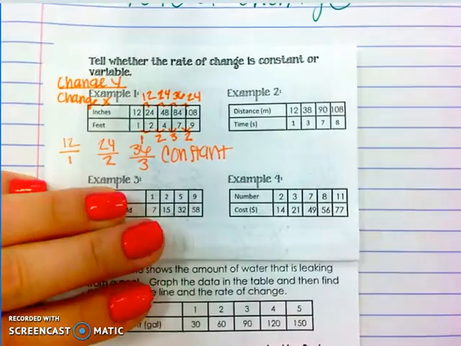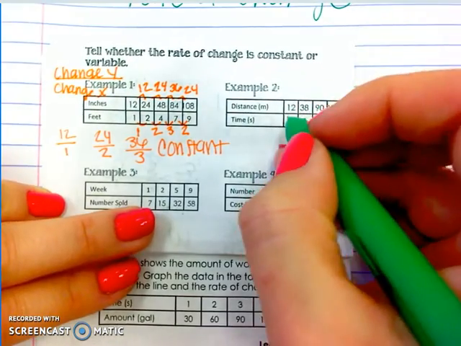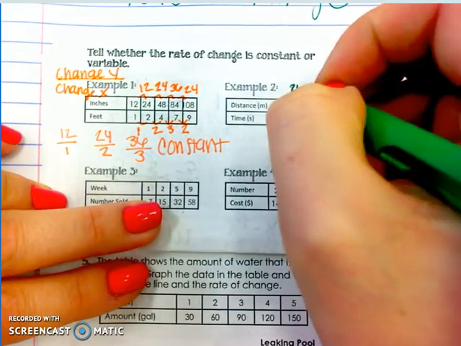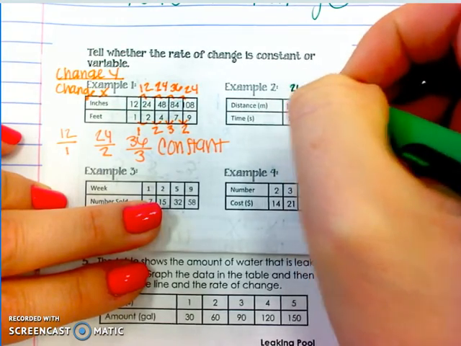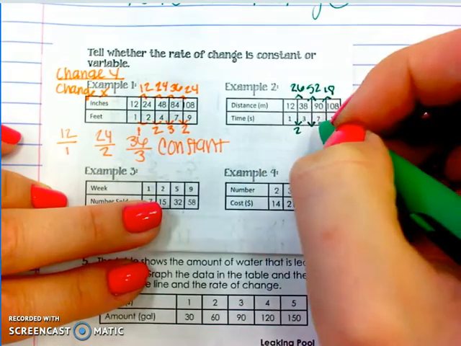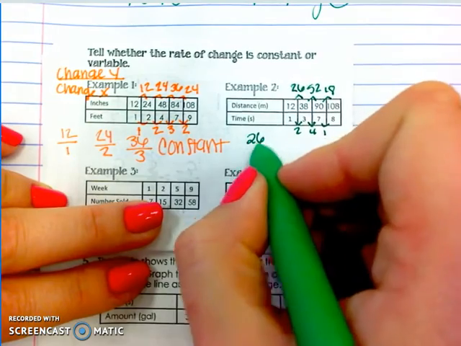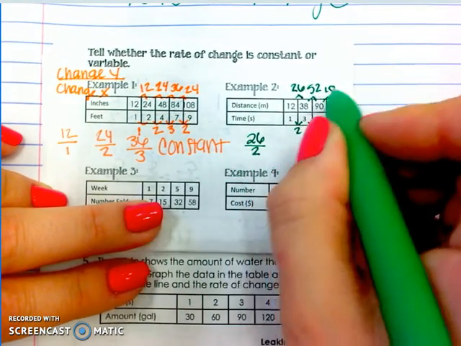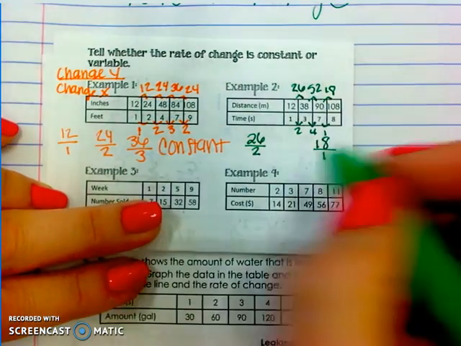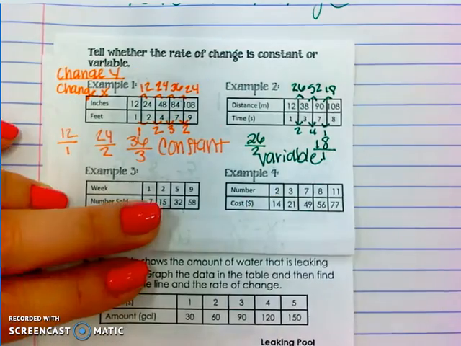Example 2. We have going up 26. We're going up 52 and up 18 versus up 2, up 4, up 1. Well, 26 over 2 is not the same as 18 over 1. This is a variable. This is not a constant rate of change.